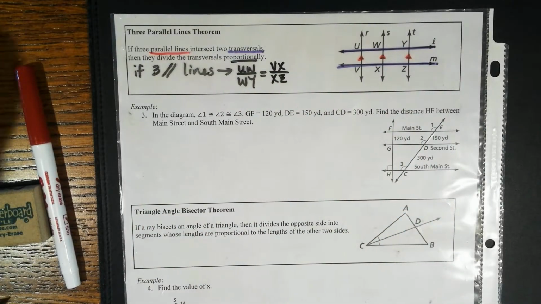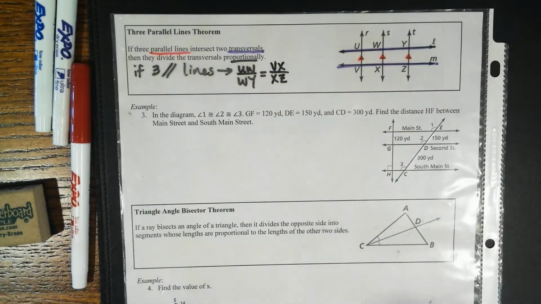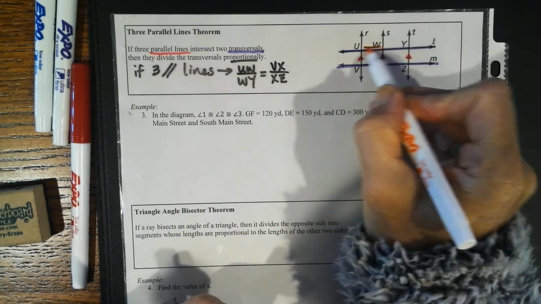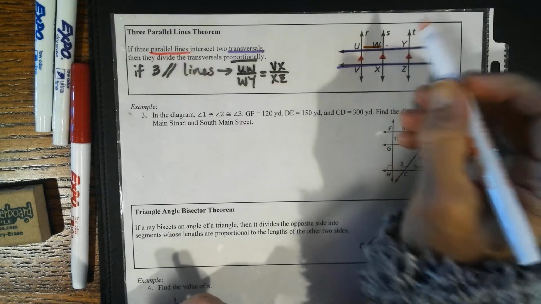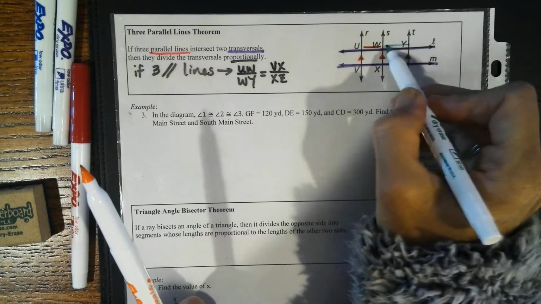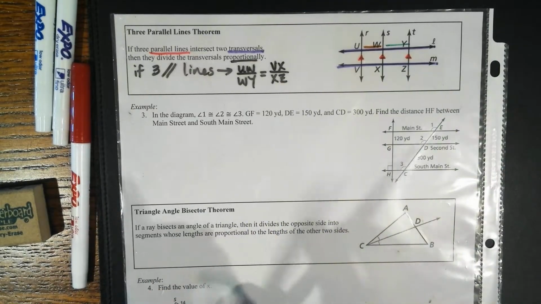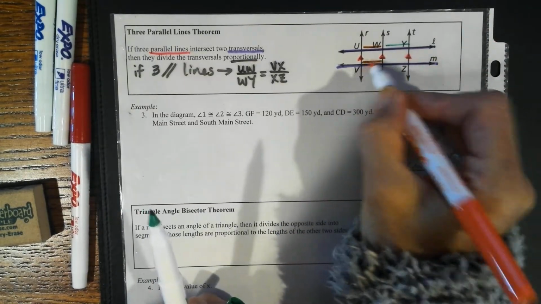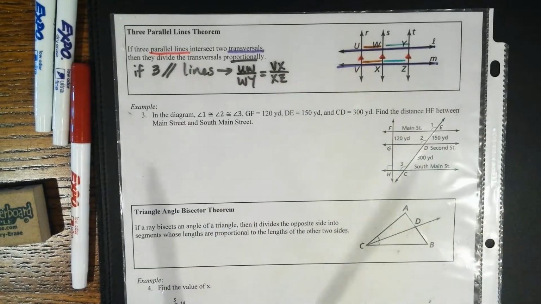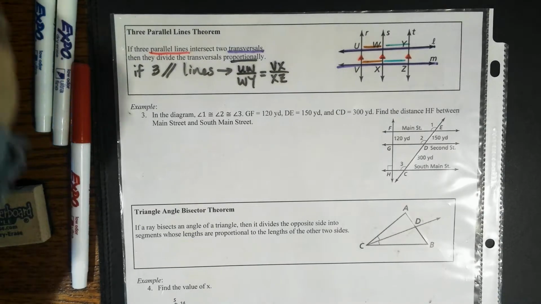Again, I'm going to try to do these with so this over this is equal to this over this. That's what I wrote. Hopefully you can see this, that it has to be somehow in proportion if they're parallel.